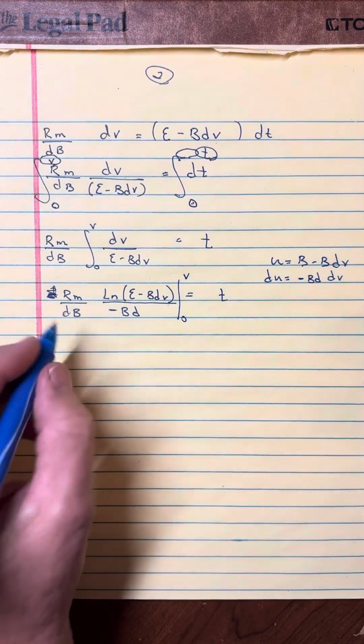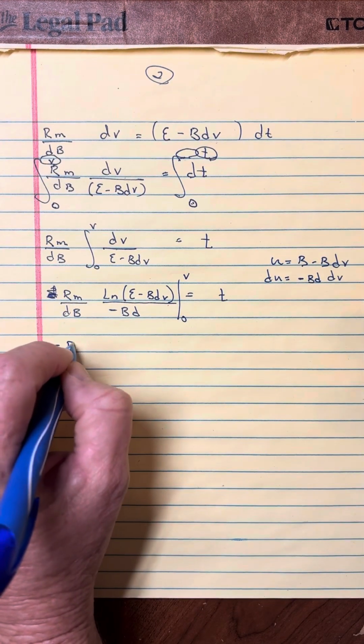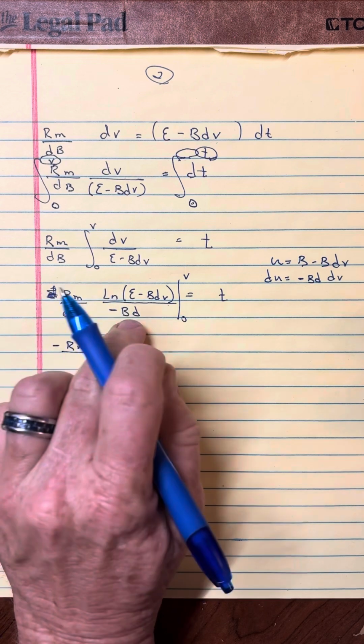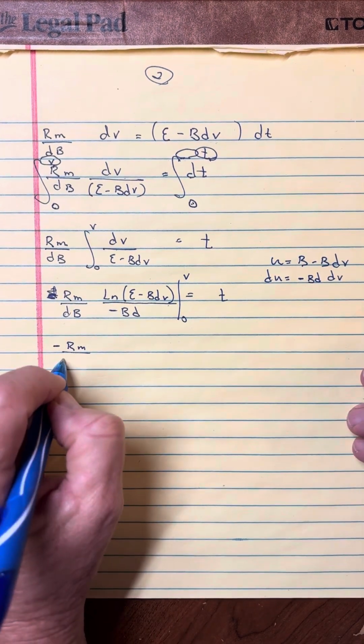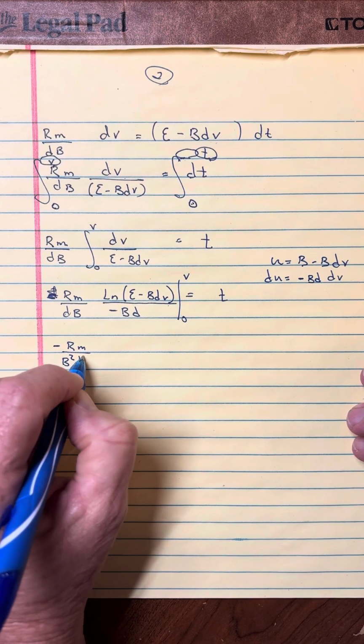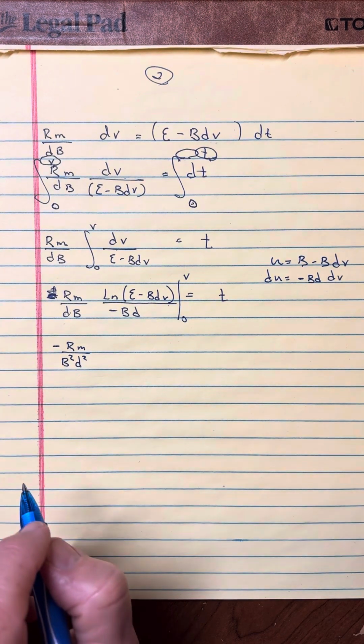These are just more constants, so let me just put those together. I'll put the minus with the R and the M over here. I'll put the B squared and D squared over here also.